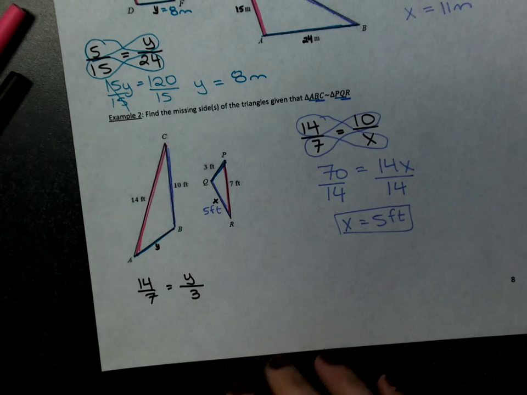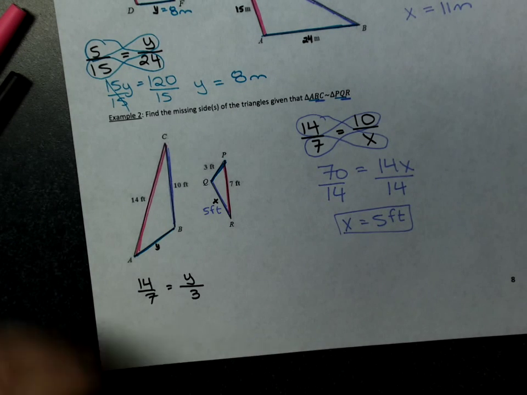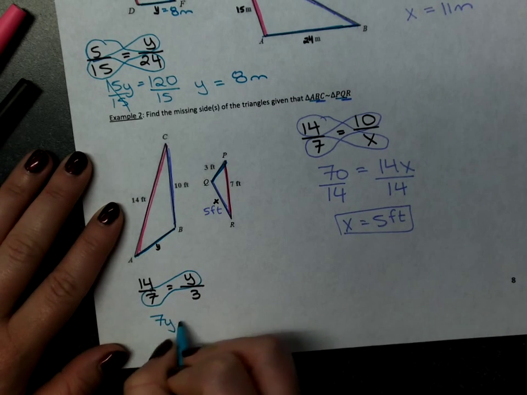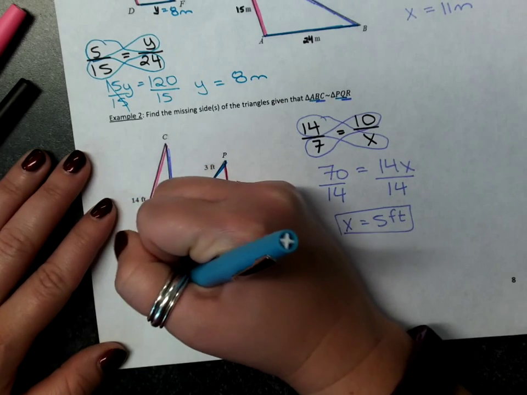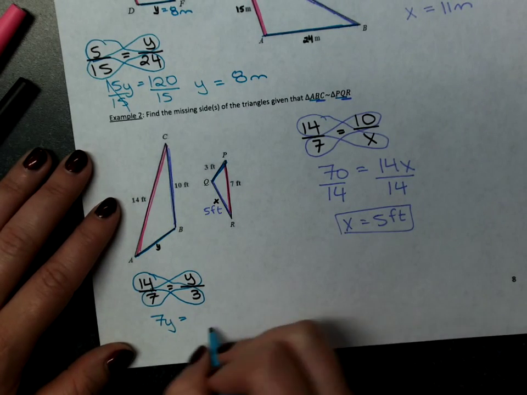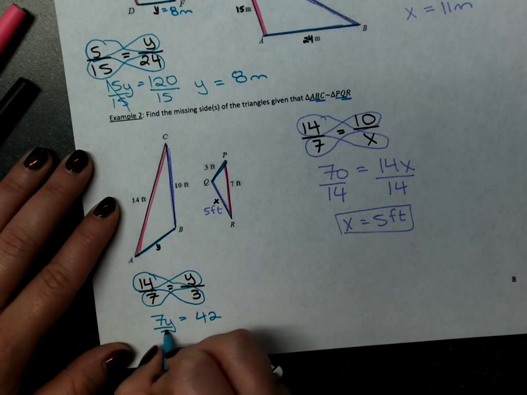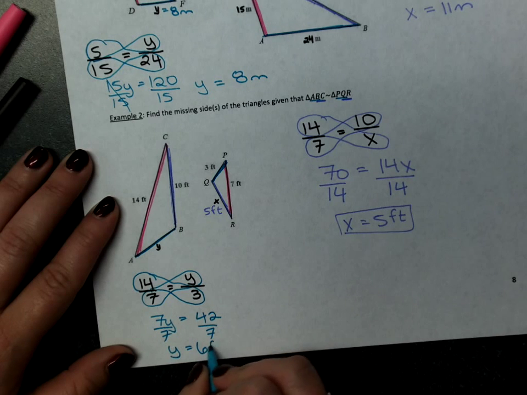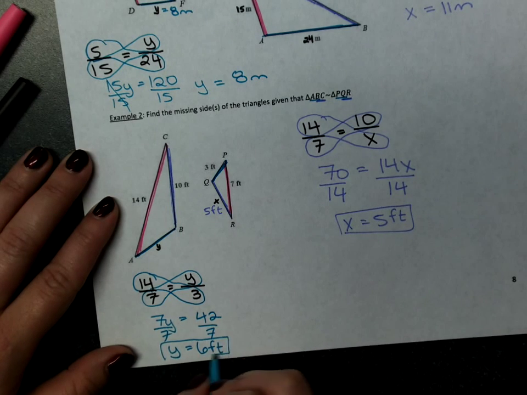And then we'll cross multiply and solve for y. 7 times y equals 14 times 3, which is 42. Divide by 7, divide by 7, and y equals 6 feet.